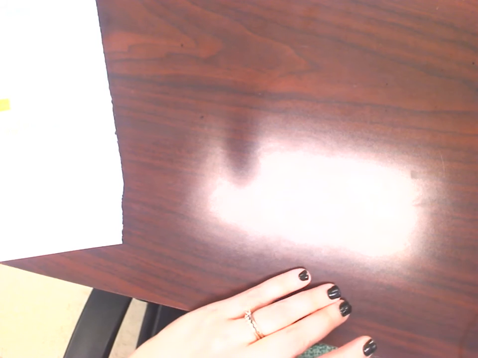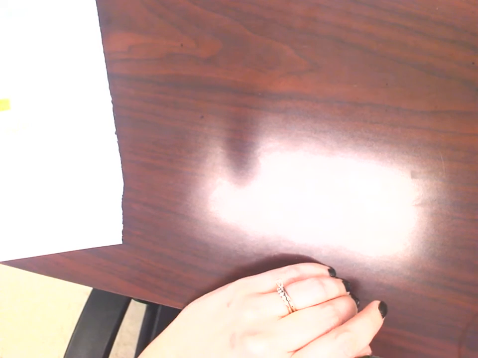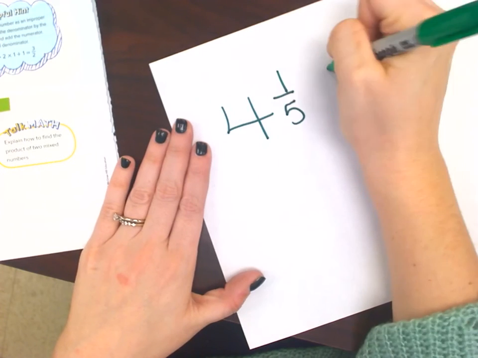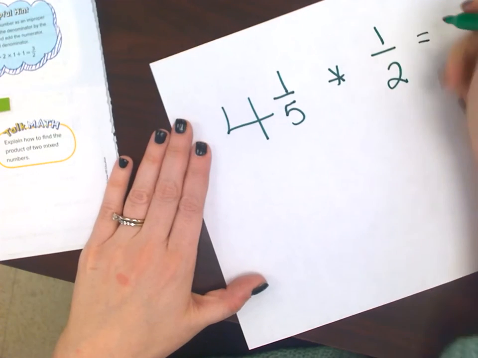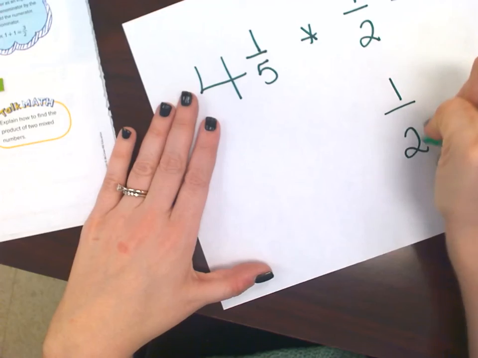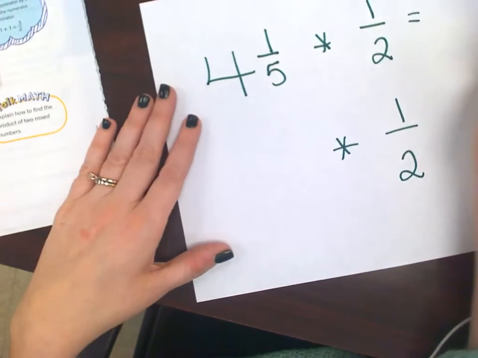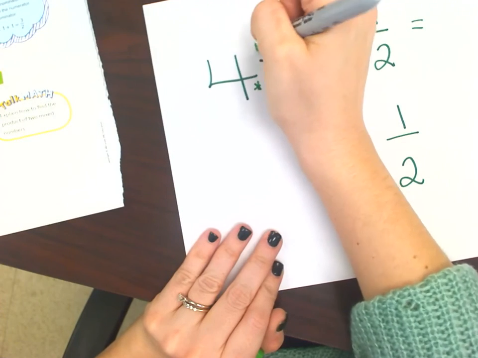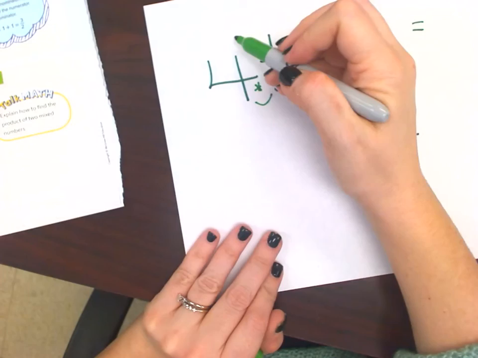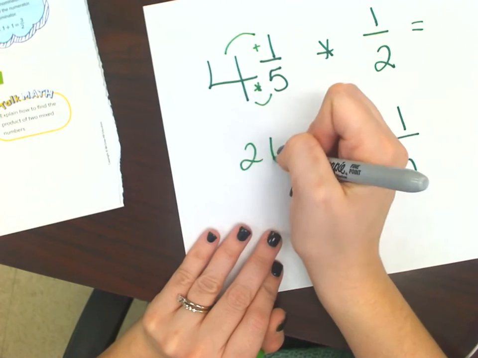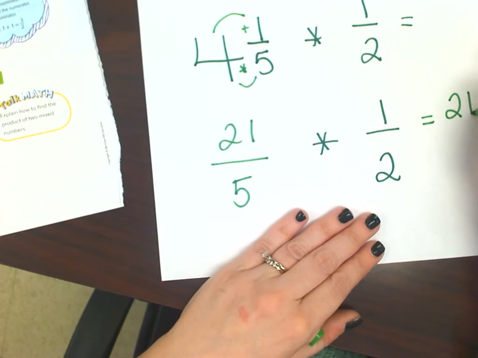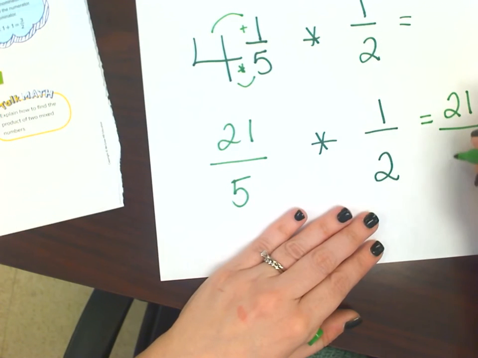Let's do the guided practice together. It says, find 4 1/5 times 1/2. Okay, so 1/2 is good. I can just bring that right down. That's ready to be multiplied, but I need to convert the mixed number to an improper fraction. So let's multiply the denominator and add the numerator. 4 times 5 is 20, plus 1 is 21. Denominator, 5. 21 times 1 equals 21. 5 times 2 equals 10.